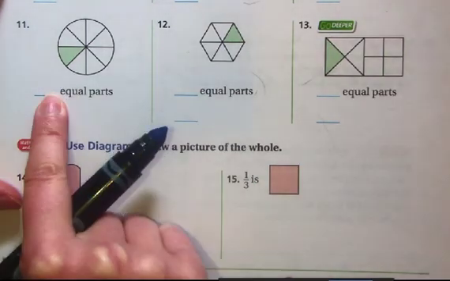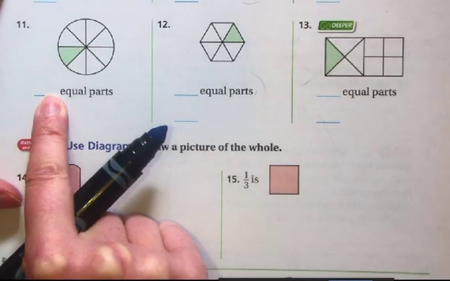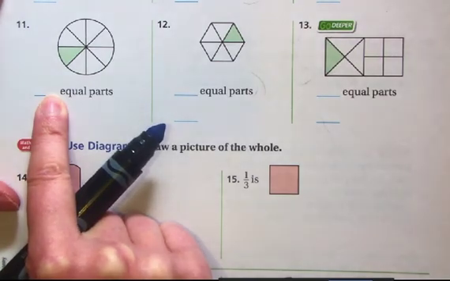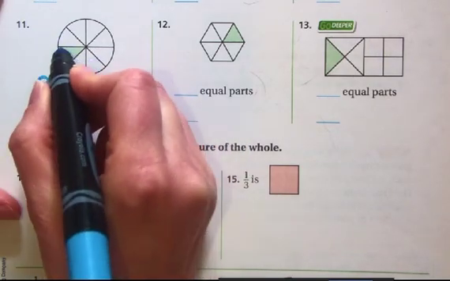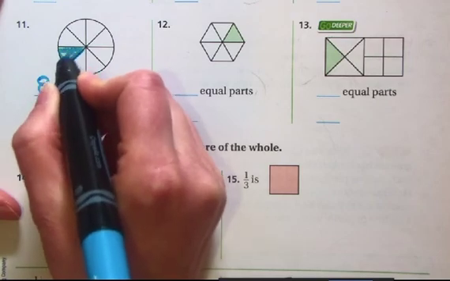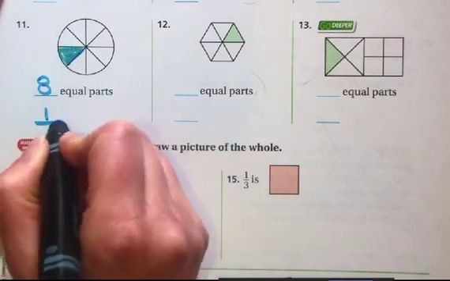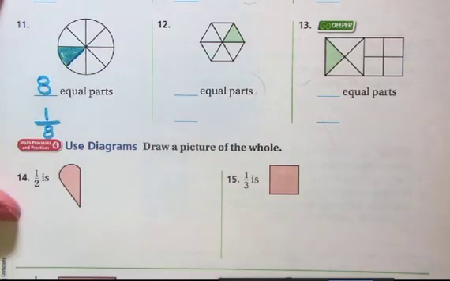How many equal parts in number 11? 8. I got one person awake. 8. Anybody else think 8? Yep, it's 8. Okay. I say, what's the fraction for that colored piece? 1 out of those 8 slices on the pie.